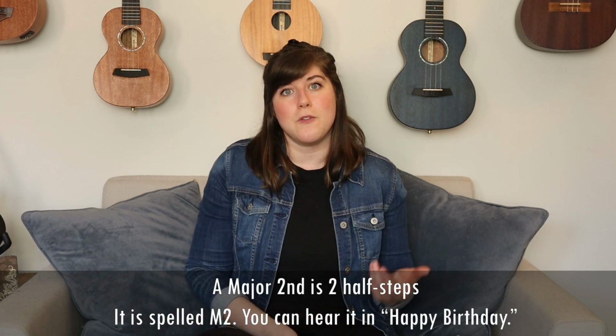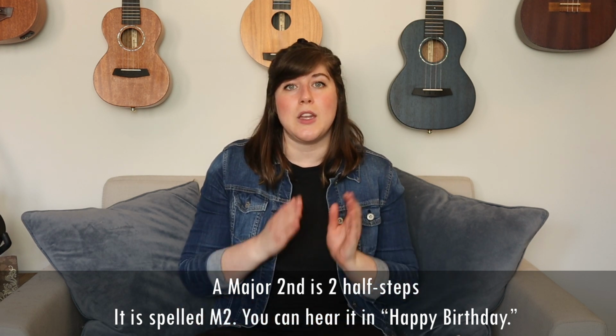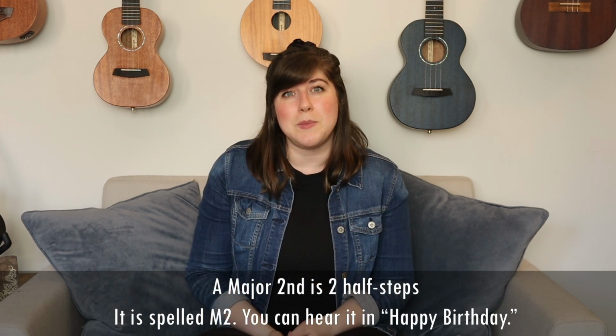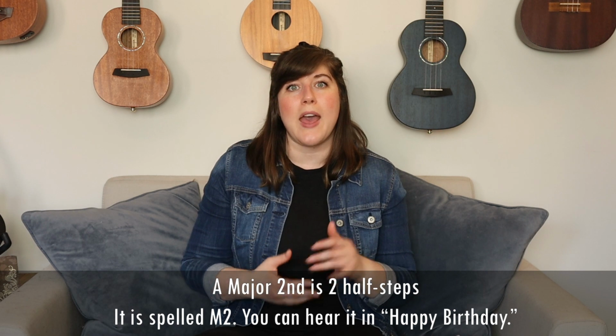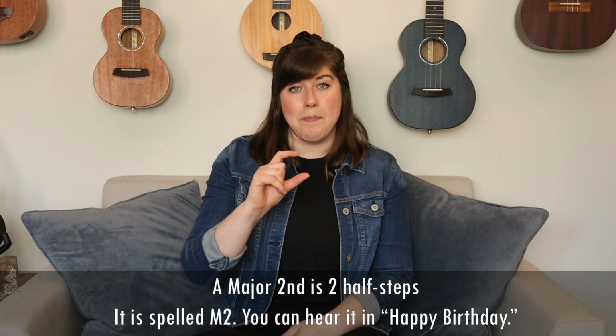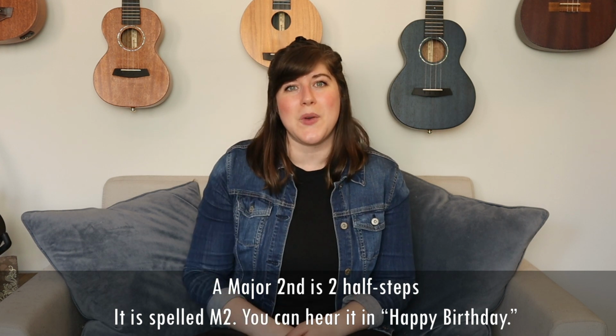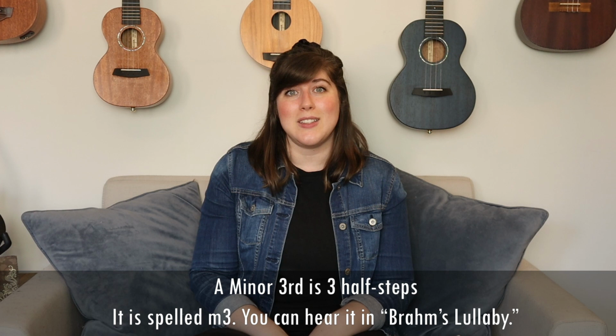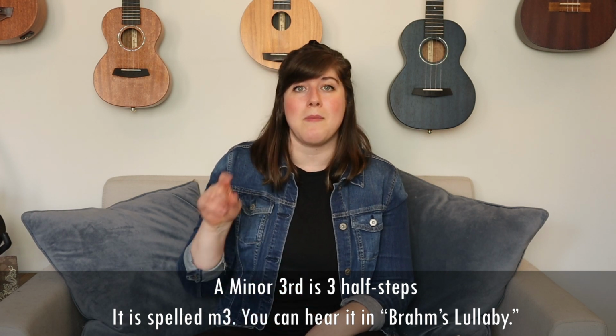The way that this interval sounds is the distance between do and re in solfege. It's also the distance between the first two notes of Happy Birthday. So when we have "happy birth," that distance is also a major second. A minor third is three half steps, and is spelled with a lowercase m and then a 3.